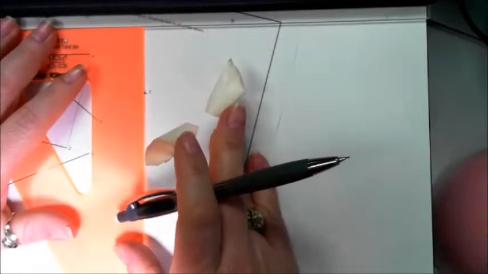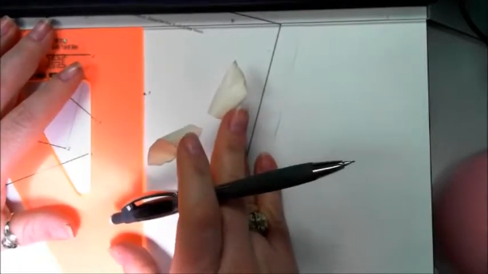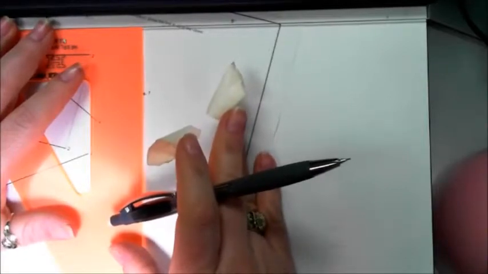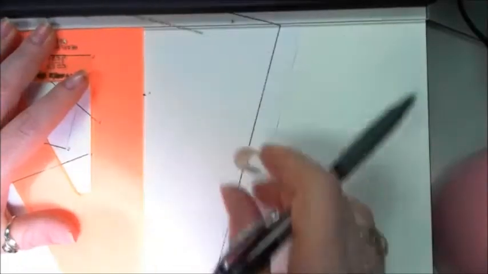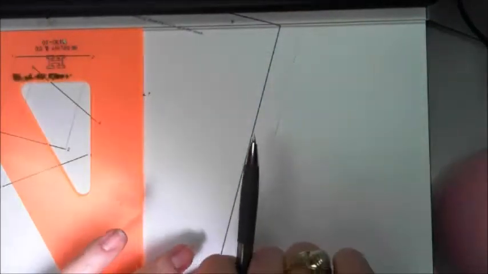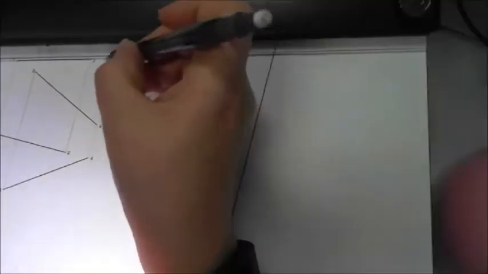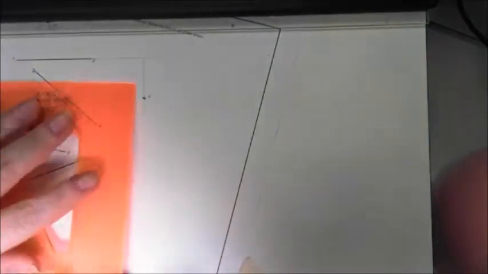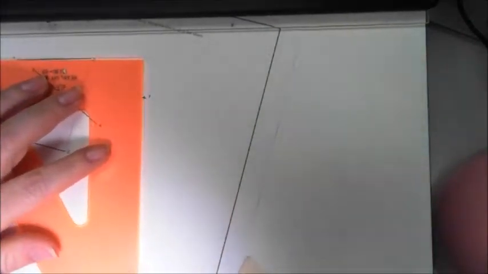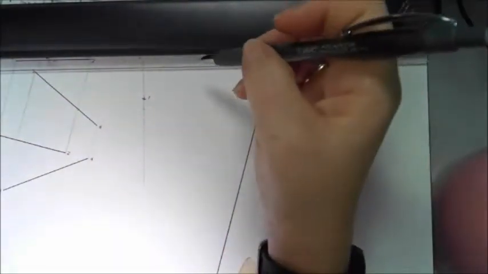So I can use my triangle for that. I should now have a perfect 90-degree, and if you're not sure that you're getting that perfect perpendicular, line a triangle up on it and you'll see that your corners have lined up. So if you're not 100% sure and you're not trusting yourself, use that as your point of reference.